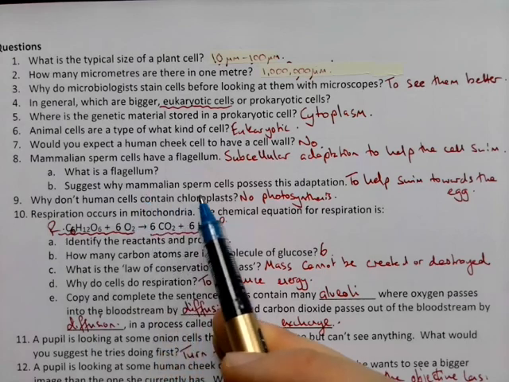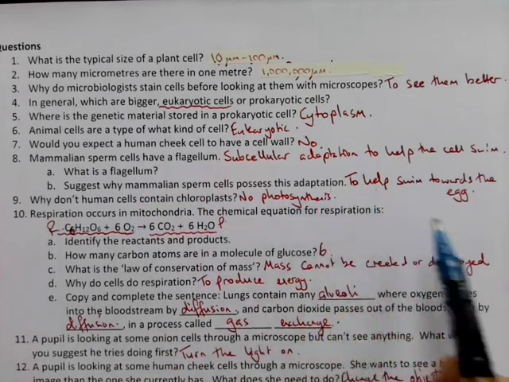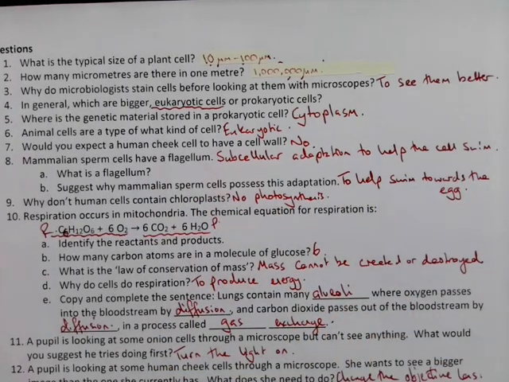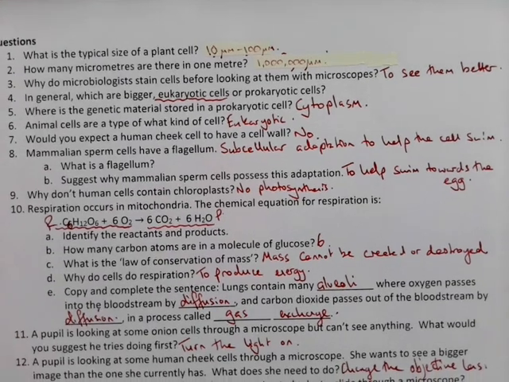Suggest why mammalian sperm cells possess this adaptation. So for this, you need to go right back to when you learned about reproduction, and you'll remember that the sperm fertilizes the egg, but in order to do that, the sperm needs to get to the egg, and the flagellum helps it move through the body towards where the egg is, so it can fertilize it.